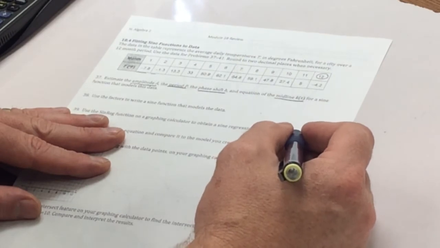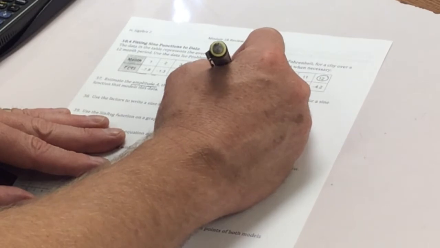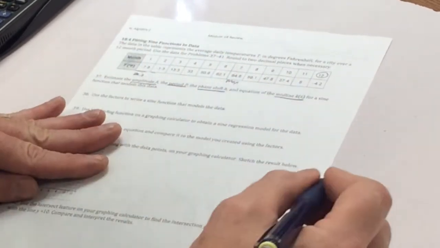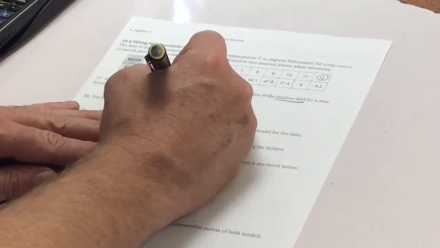The very first thing I want to do is find a max and a min. It looks like that is my max, and this is my min. That max and min is going to do two things for me. It's going to find my midline and my amplitude.